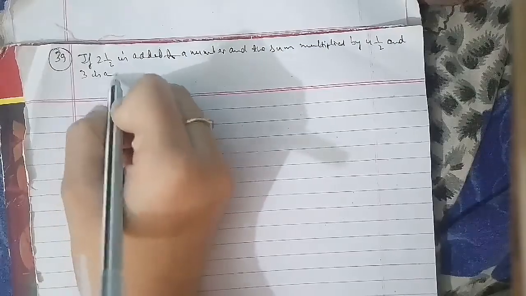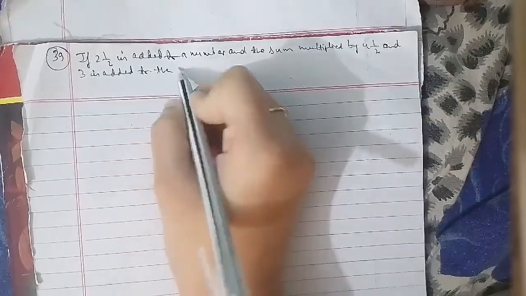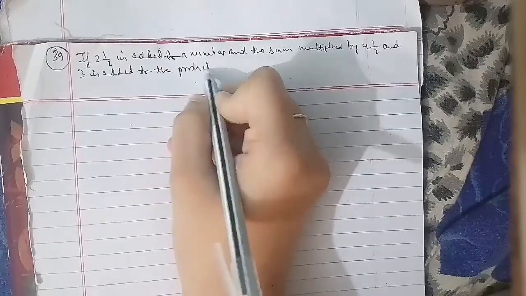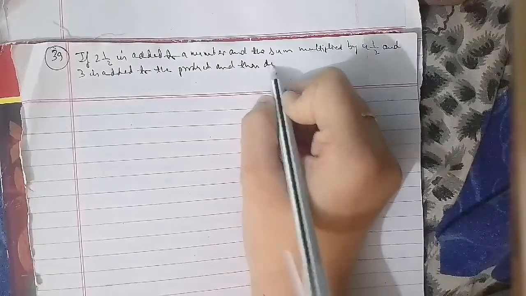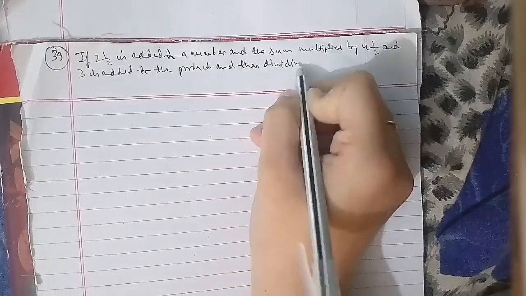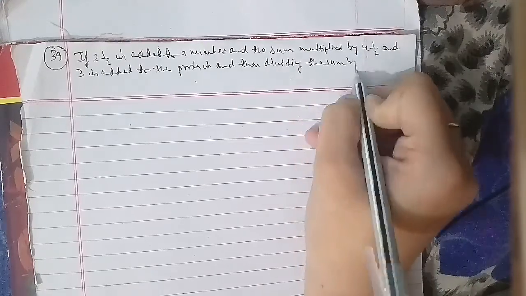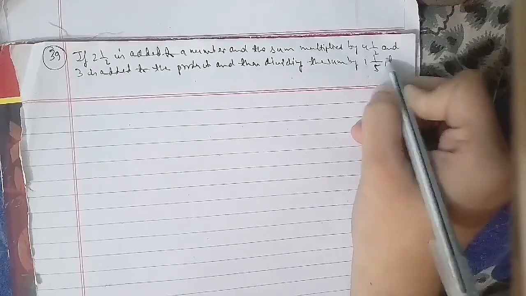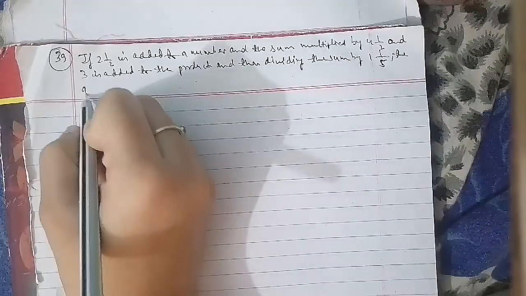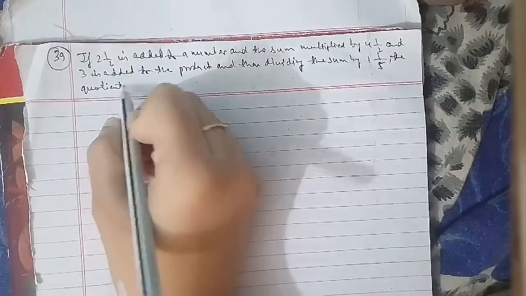This further equals 9 by 2 into x plus 5 by 2, plus 3, whole upon 6 by 5 equals 25. That is equals to 9x upon 2 plus 45 upon 4 plus 3 equals 25 into 6 by 5, which is equals to 30.